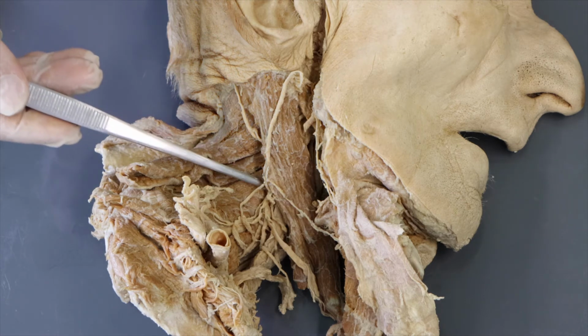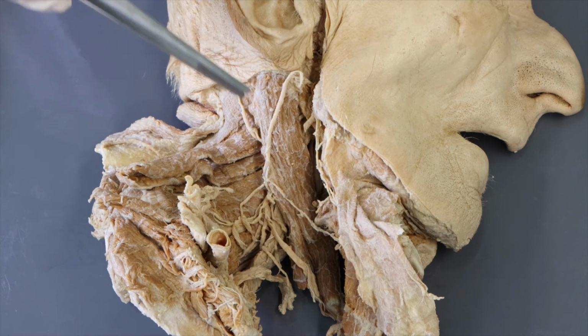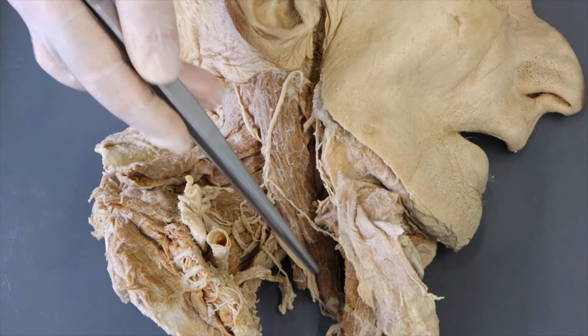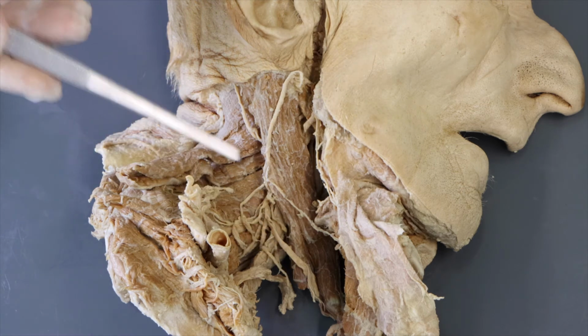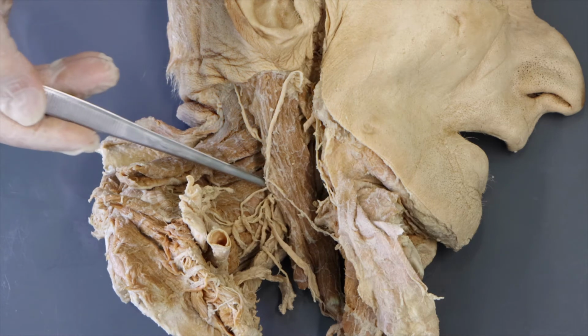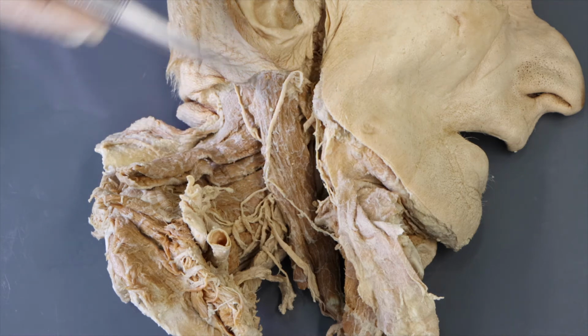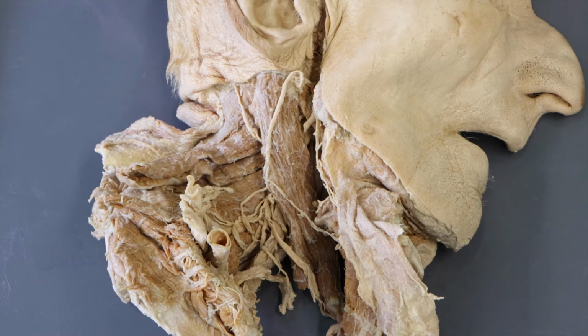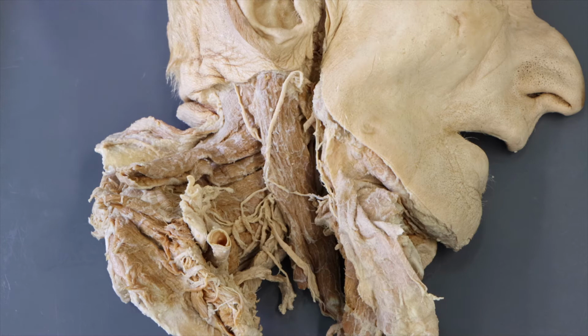It's located approximately halfway along the length of the sternocleidomastoid, in this region which is called the nerve point, the punctum nervosum or Erb's point, where the sensitive branches of the cervical plexus arise.